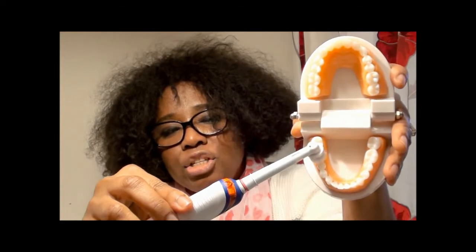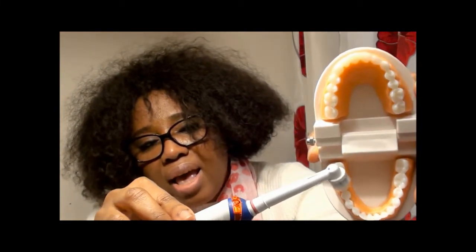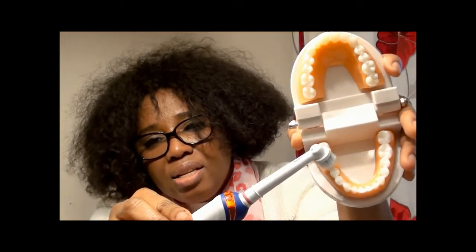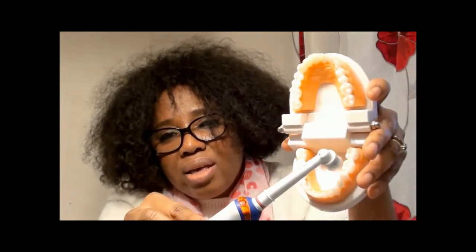And sometimes I tilt my brush to see if it can get to the corners, okay? To get to the corners, I tilt my brush. And then I move to the next part. Okay?